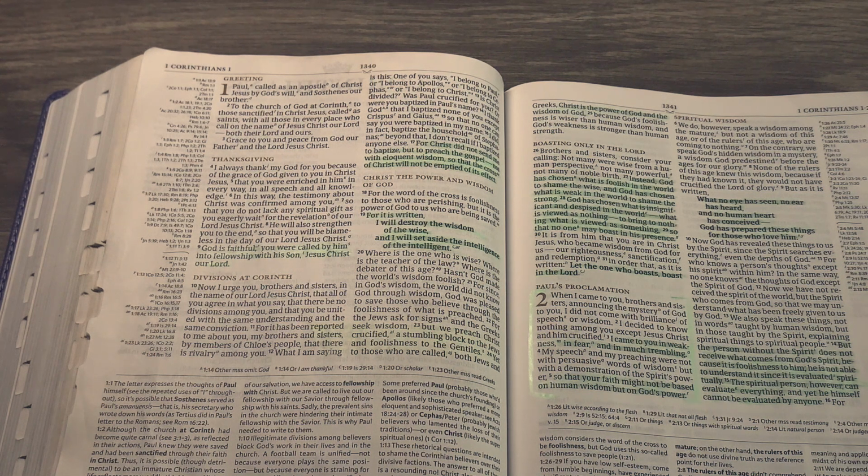You can actually use different resources like the Treasury of Scripture Knowledge, which is a book that you can get on Kindle or Amazon. I'm pretty sure you can find resources online like the Blue Letter Bible website or Bible Hub, and you can view all cross references for pretty much every single verse.